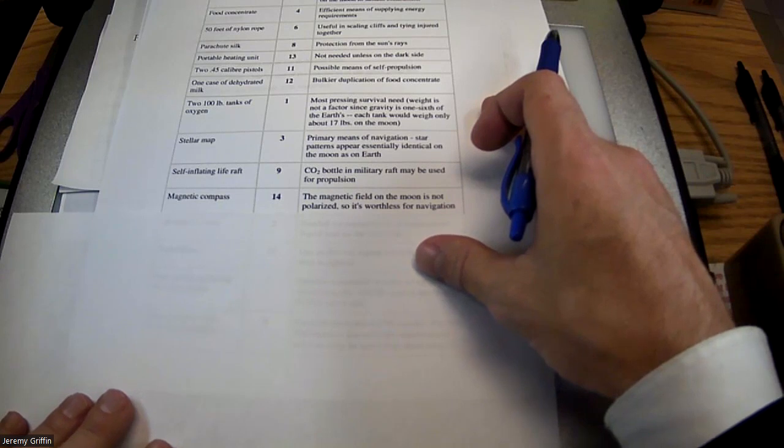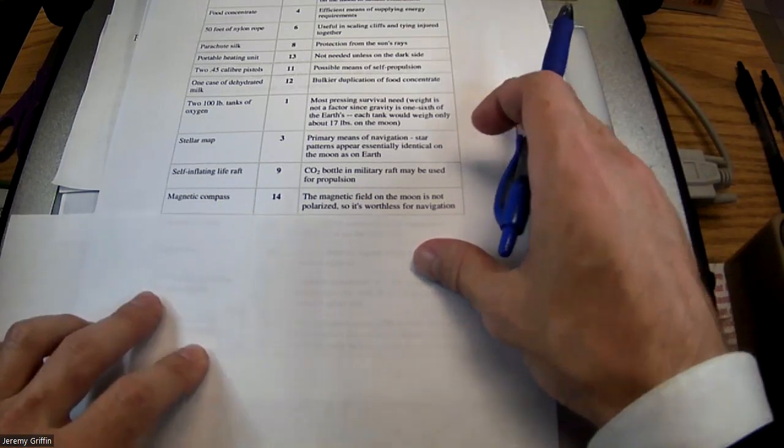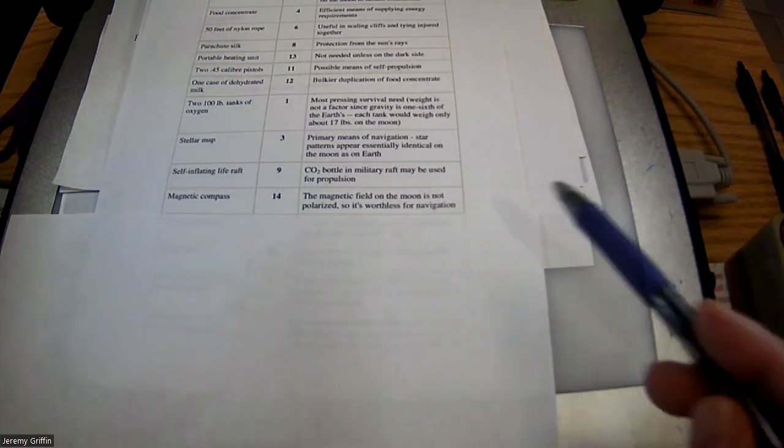Let's place it near the bottom, 14. Now why would that be? How does the compass work? Well, they've got the magnetic field on the moon. There's no magnetic field on the moon, right? So magnets align to Earth's magnetic field, right?